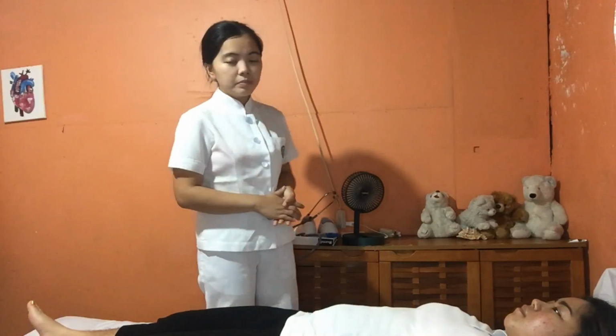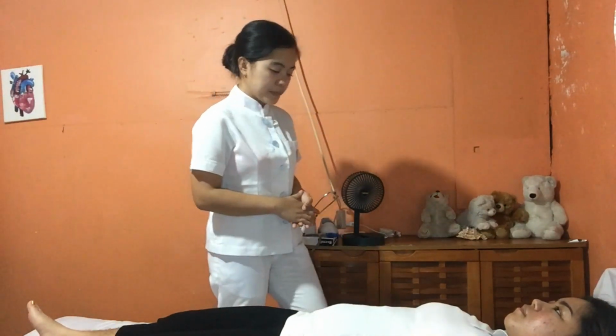So now involuntary movement is present while palpating the abdomen of the patient.